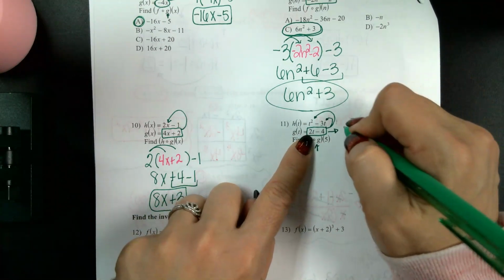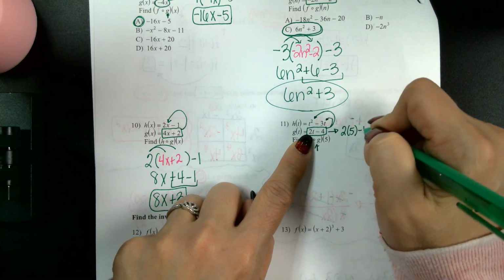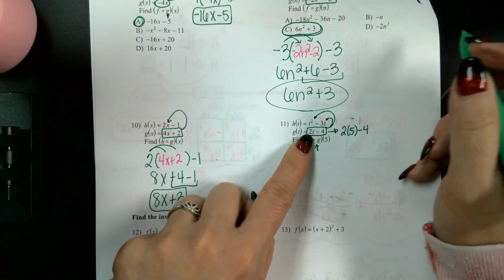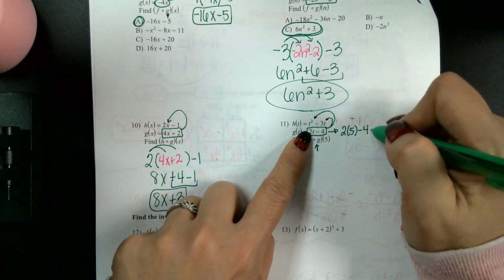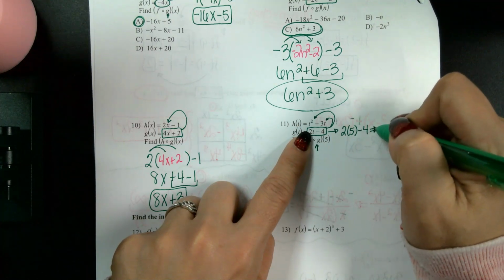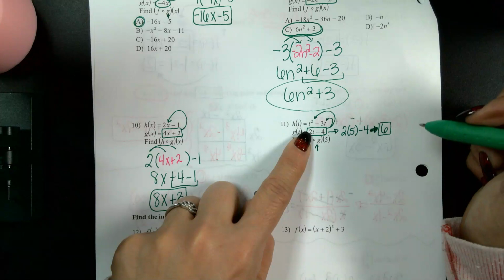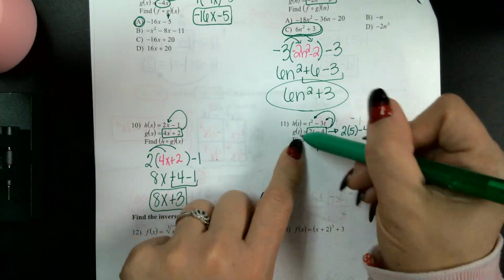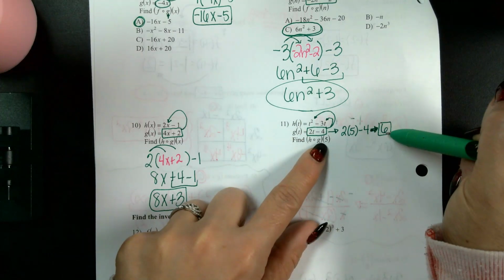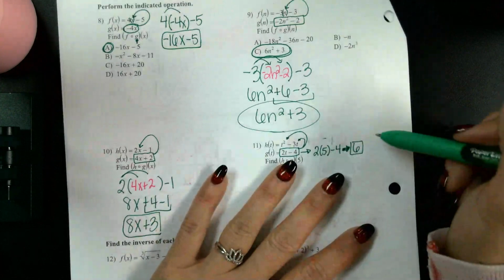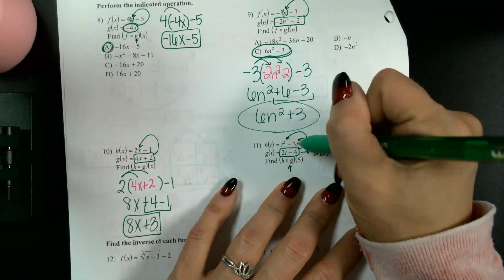I need to plug in a 5 next to the 2. So I would do 2 times 5 minus 4, which is what? Okay. So now the 6, so I simplified G, made it a 6. Now the 6 is what we're going to plug in here and here.